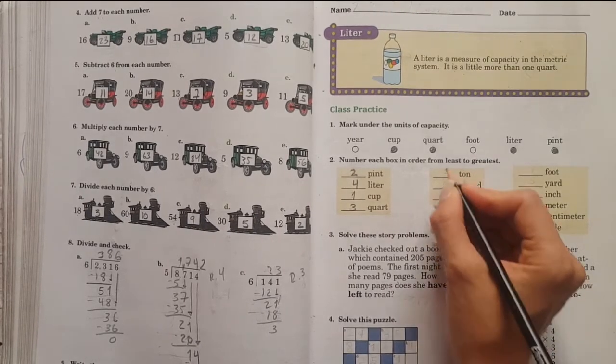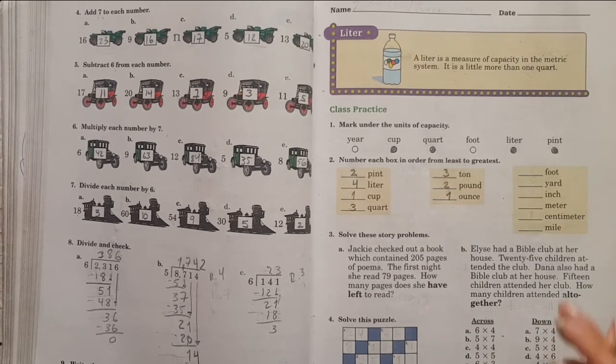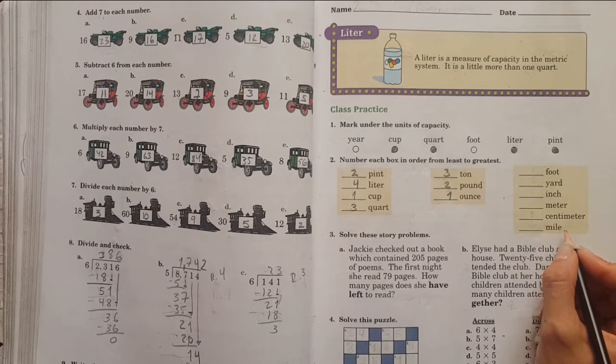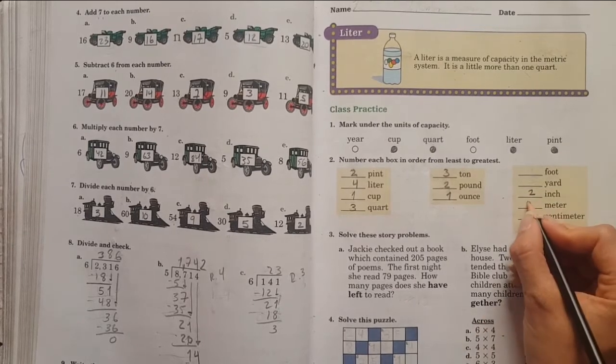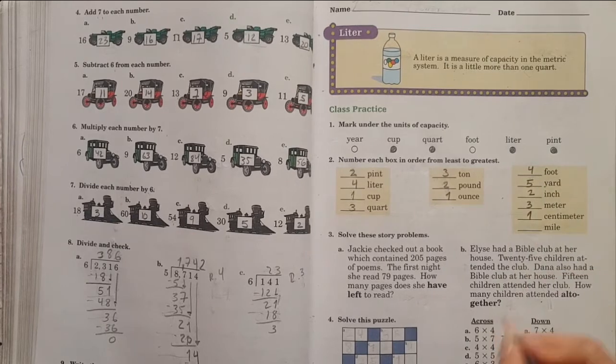So 1, 2, and 3. Can you see it? And here we have centimeter, inch, meter, foot, yard, and mile, right?